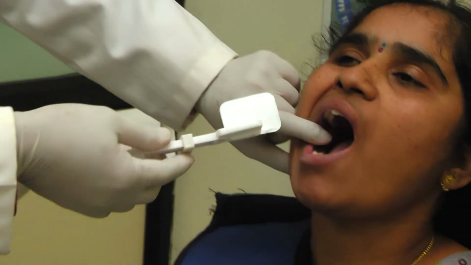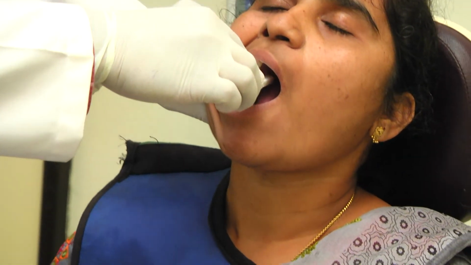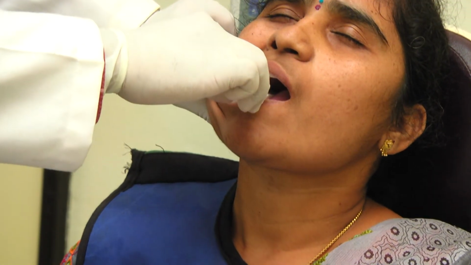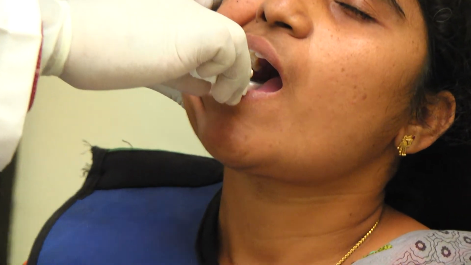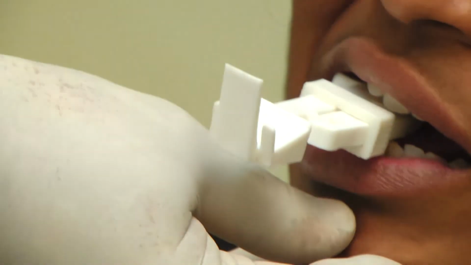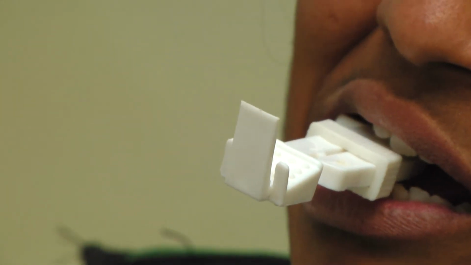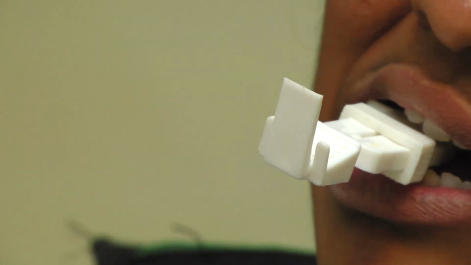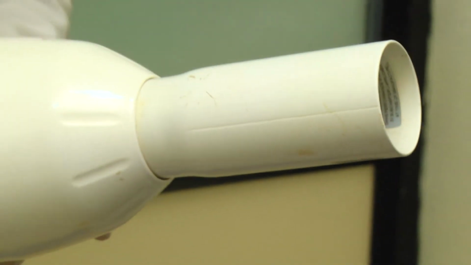And for mandibular molars, the same placement again, and see to it that the molars are exactly in the center of the film. Once it is properly positioned, ask the patient to bite and then adjust the height. The vertical angulation for mandibular molar is minus 5 degrees.